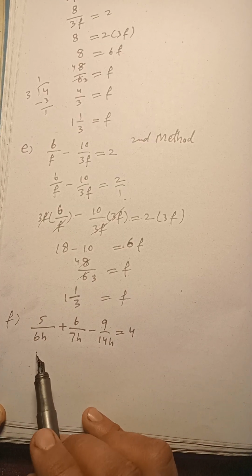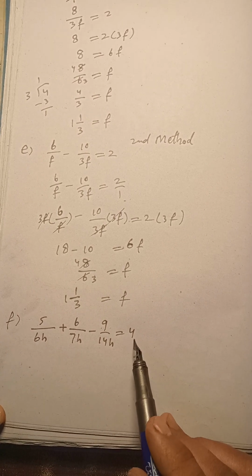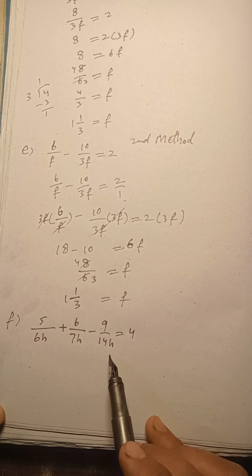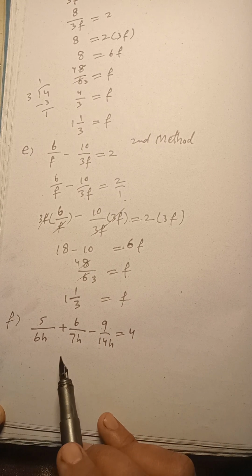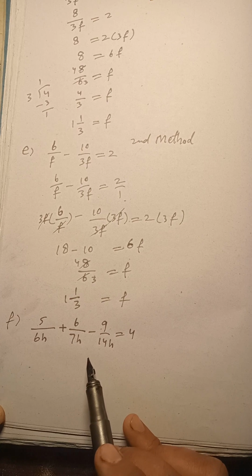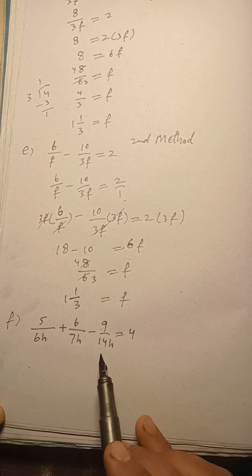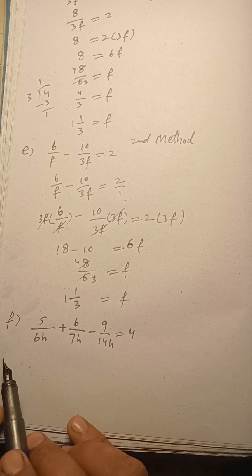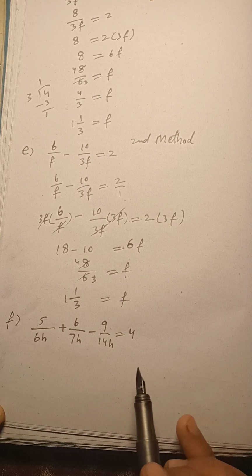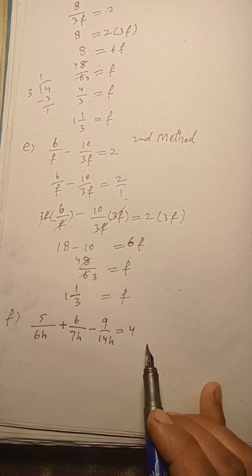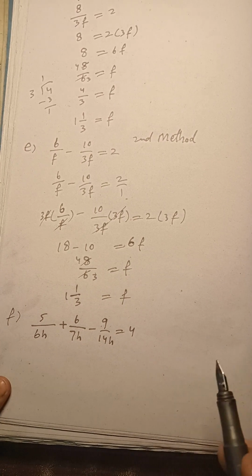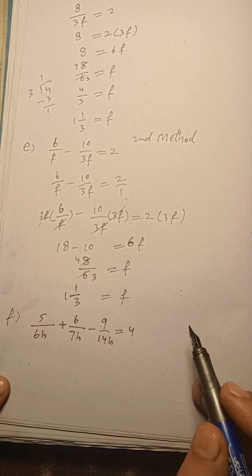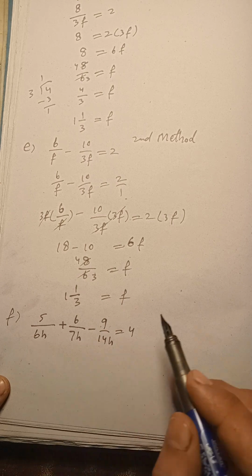See here in F part there are 3 fractions and 1 term here, and they have different denominators, and there are 3 denominators here. So we have to make it a single denominator, or we have to find its LCM and then multiply the whole fractions with that LCM. Let us try the second method. You can adopt both methods, first method as well as second method, but I am going to solve it with the help of the second method. Let us see.